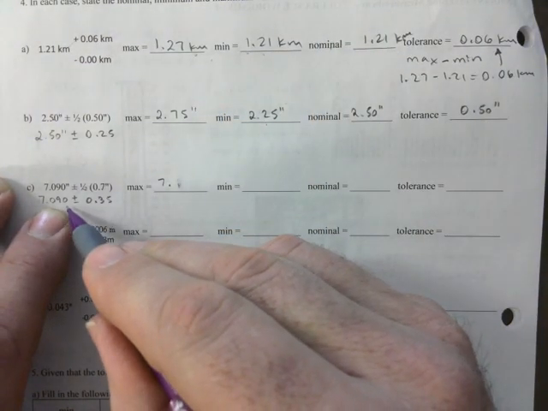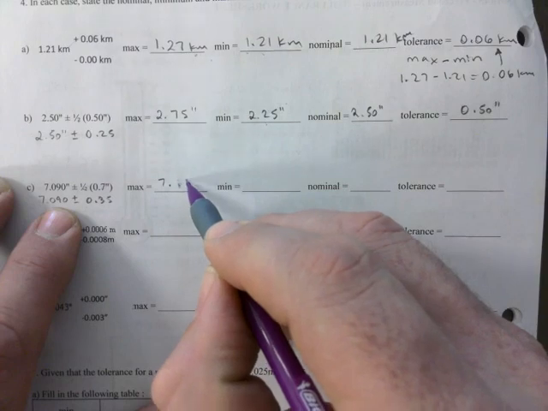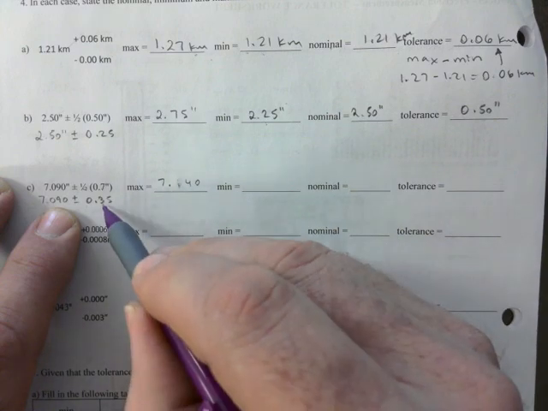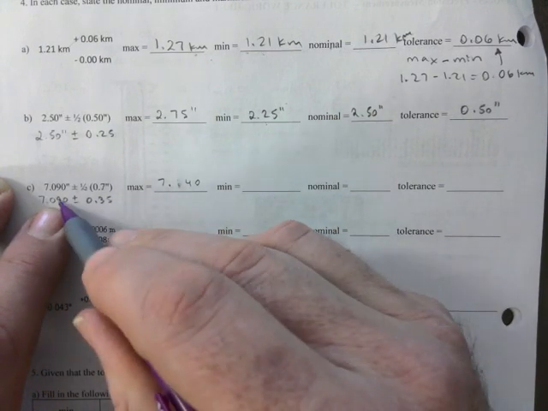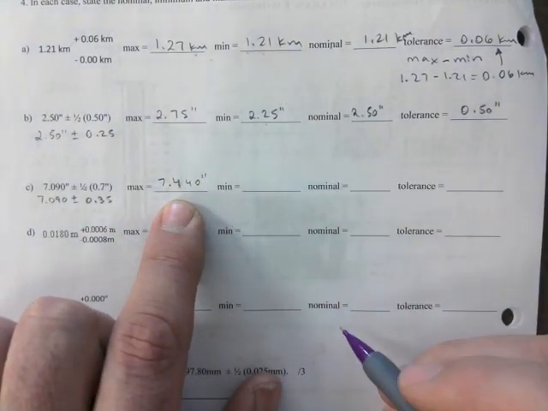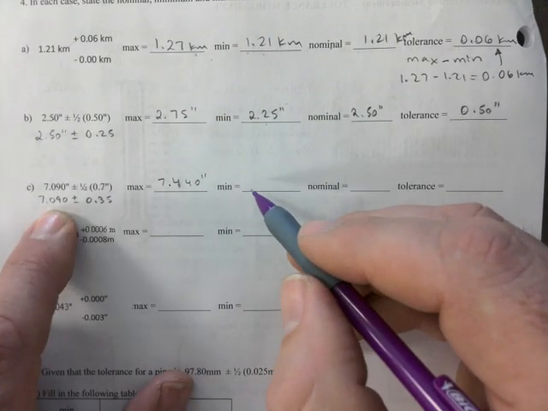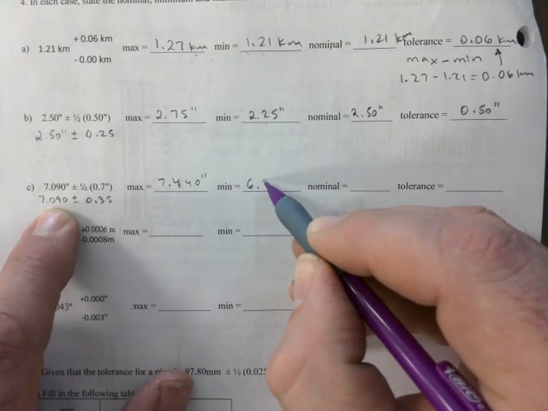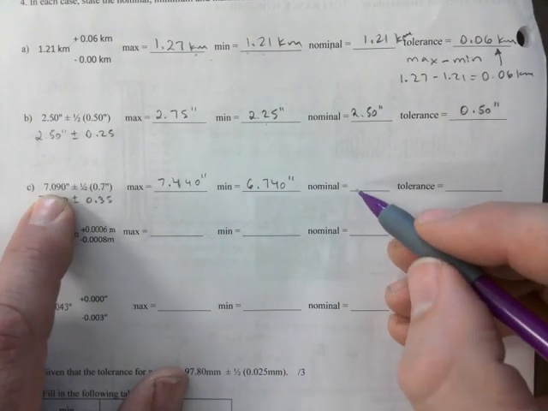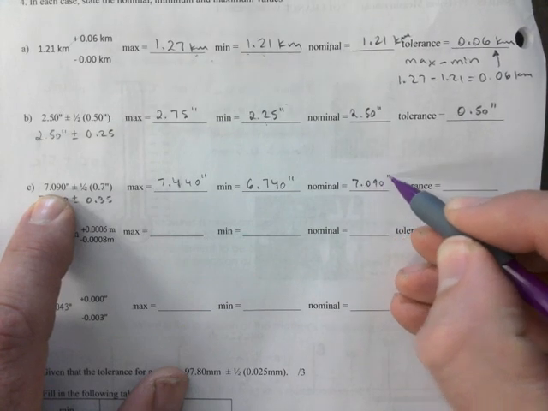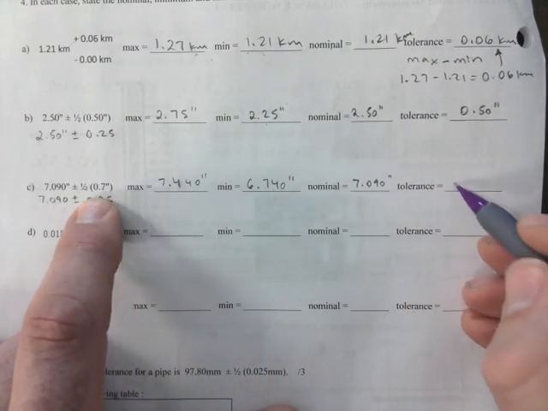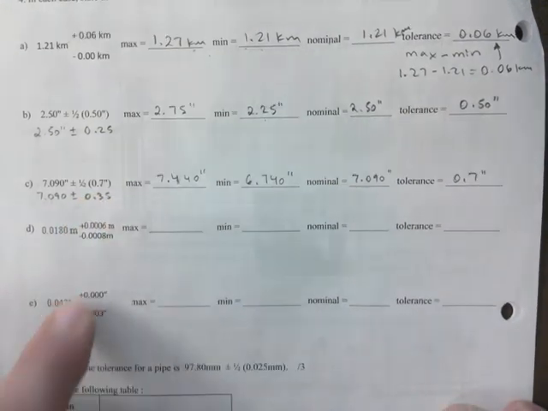Place value, right? This would be 4044, because the 3 turns into a 4 because the 5 and the 9 is 14. Yes, there we go. This is 6.74. Okay, so subtract. And then the nominal is just the 7.090 of an inch. Tolerance, you subtract these two or you just grab it from the bracket. Either way is fine. Okay.